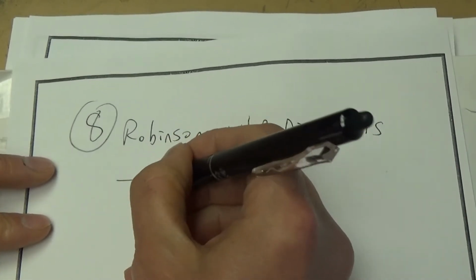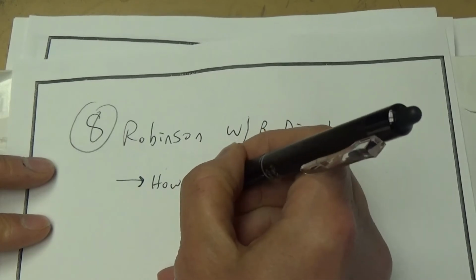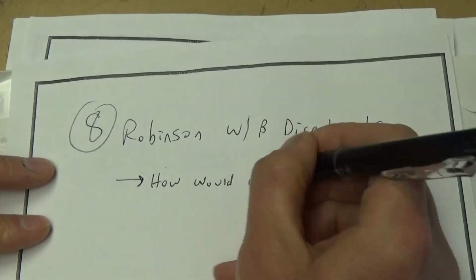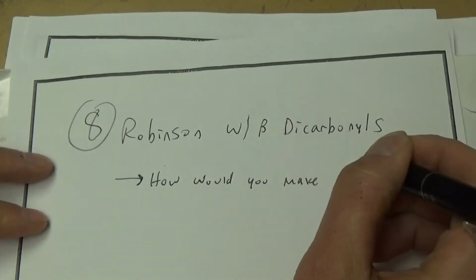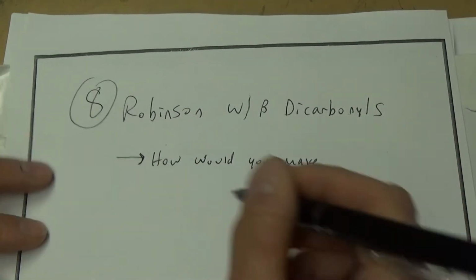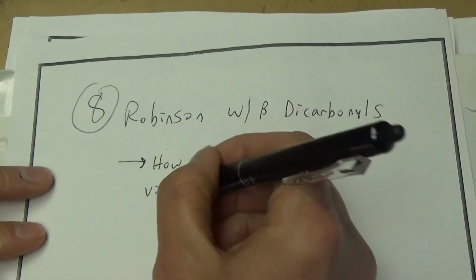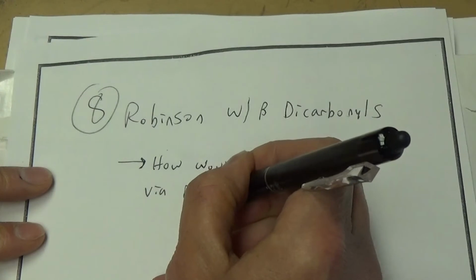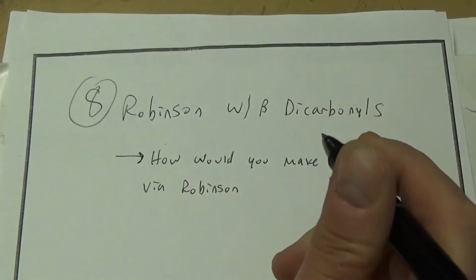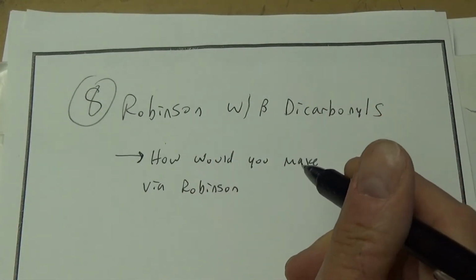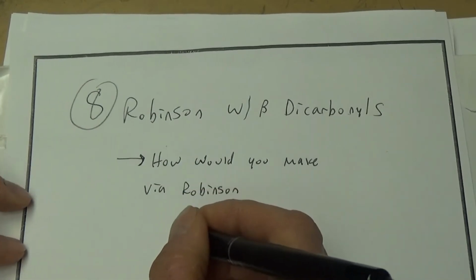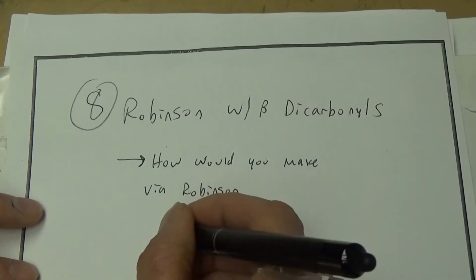How would you make this molecule by Robinson? It's just a good example of practicing those 4 steps, A, B, C, and D, but we're going to do them going backwards.